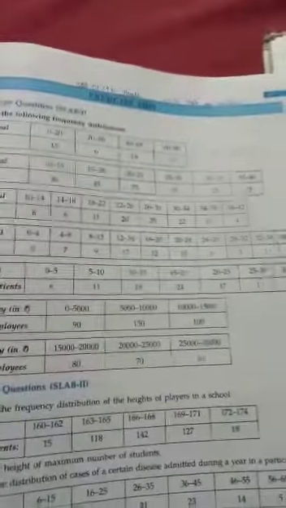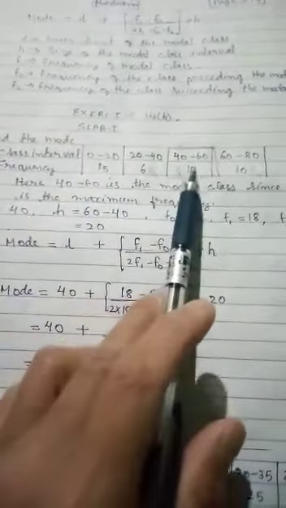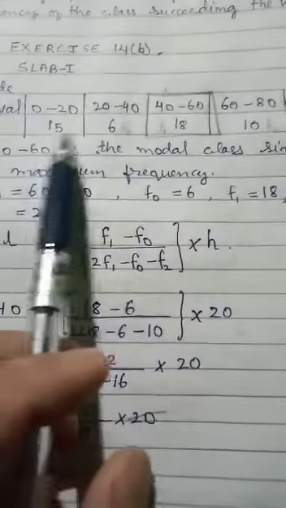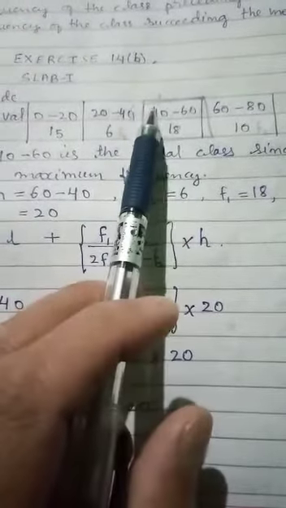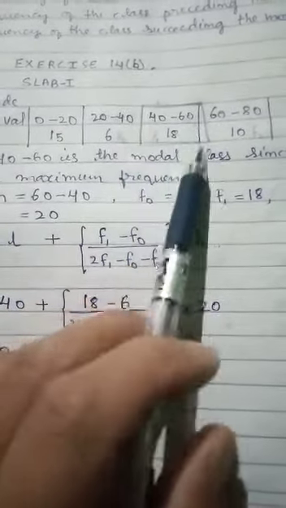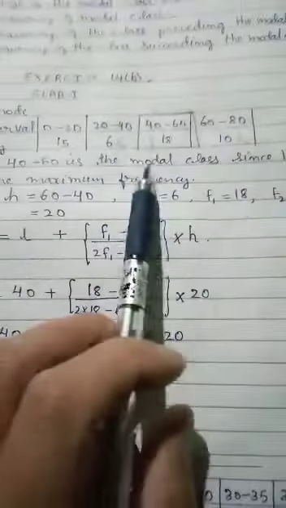So 40 will be your lower limit. Then H, you have to do 60 minus 40. Then F1 is this one, 18. F0 should be before that, F2 should be after that. Using these, you calculate the formula and you will get the mode. So there you see, remember, first look at the frequency and see which one is the highest. Here you can clearly see the highest frequency is 18. Corresponding to 18, we have class interval 40 to 60. This period we call the modal class because it has the maximum frequency.